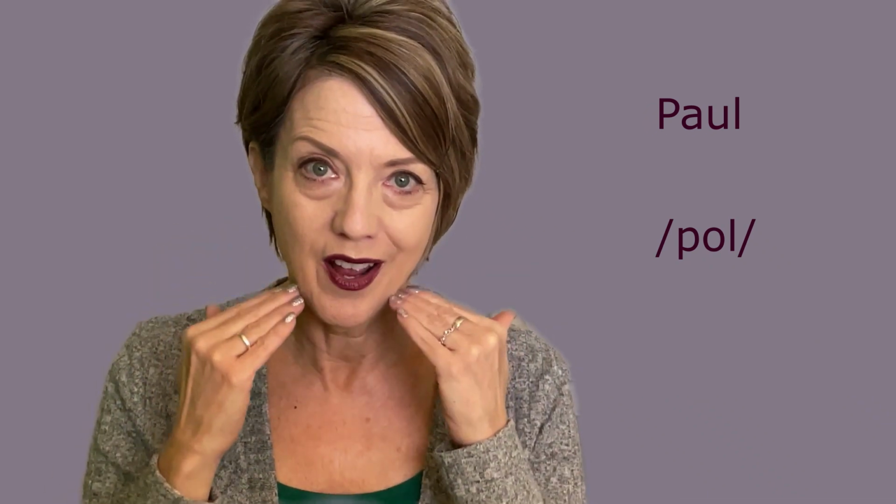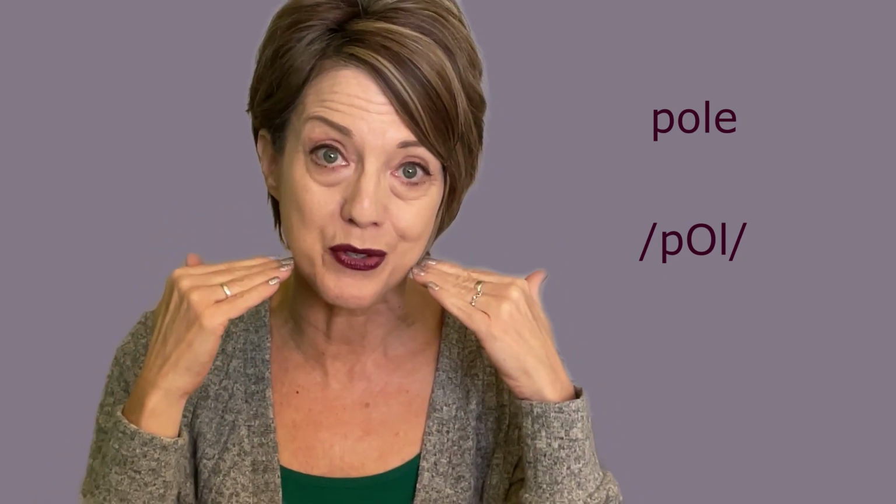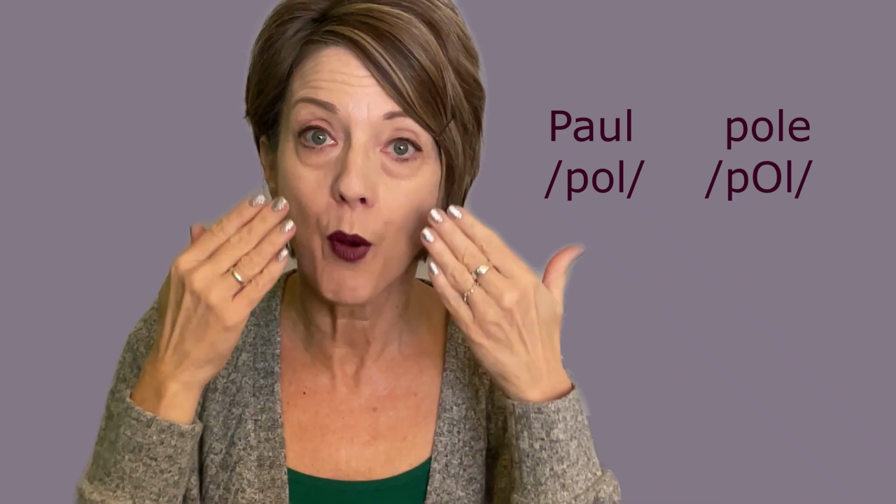On pawl, we're doing that ah sound. The lips are not rounded, the tongue is low, and the jaw is dropped. Paul. For pole, we need a long O sound. The tongue will remain low and the lips will be very rounded. This sound is pretty forward in the mouth as opposed to ah, which is more central. Paul, pole. Now let's say those two words back to back. Paul, pole.